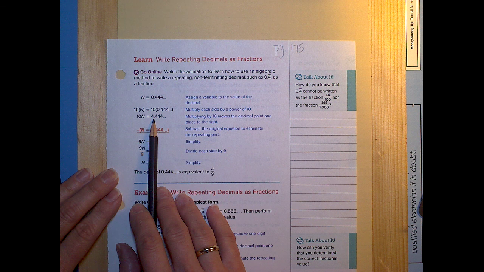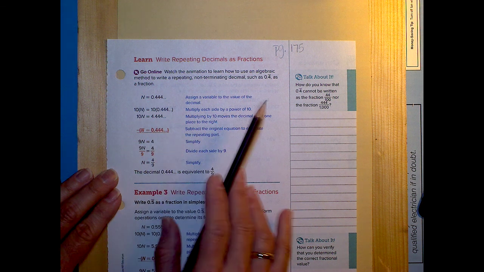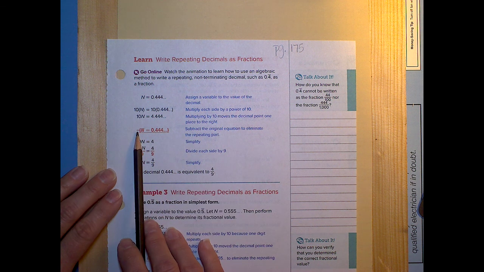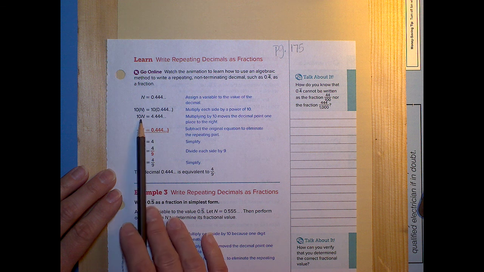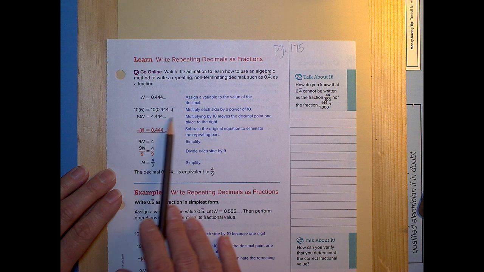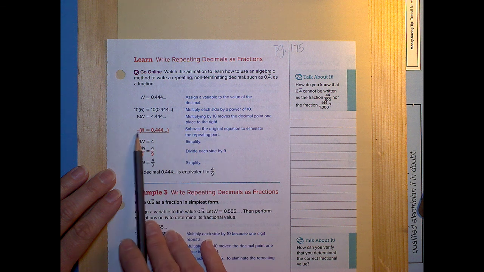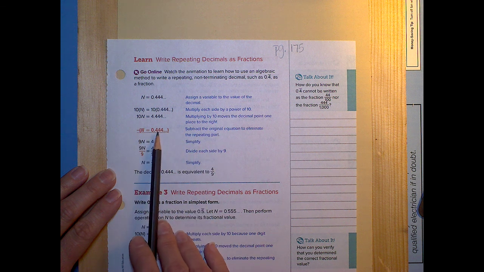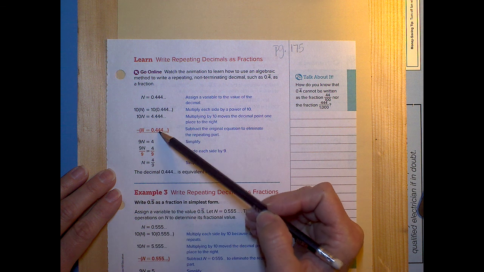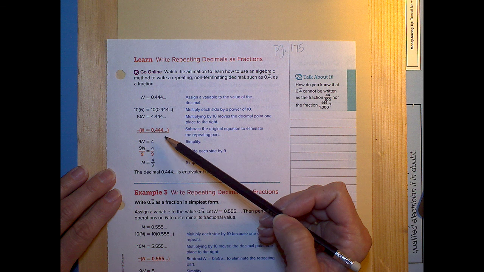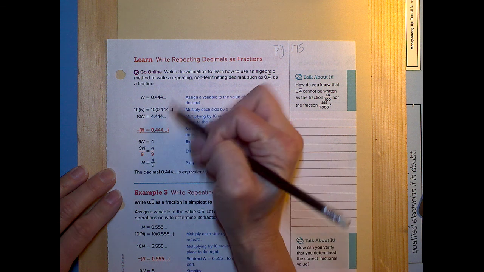I end up with 4.444 forever. I'm going to subtract the original statement. So I've got this 10n equals 4.44444 minus n equals 0.44444. See how we want to make sure that whatever is lined up after the decimal point, they're the same. Because what's going to happen?